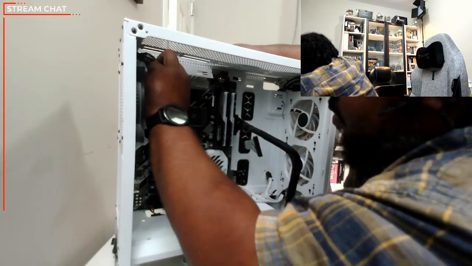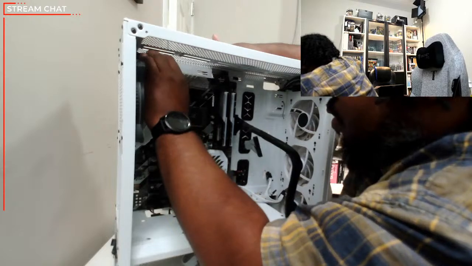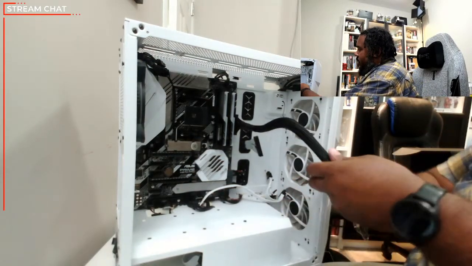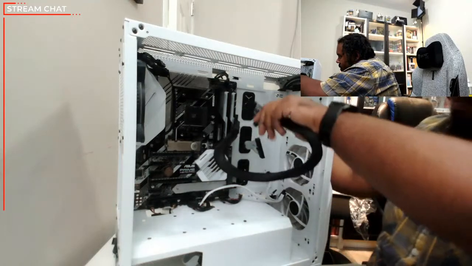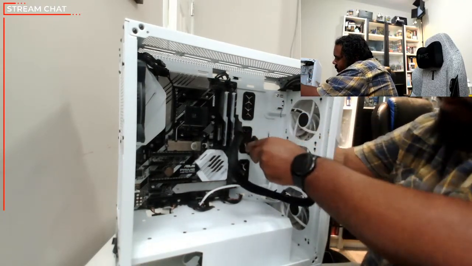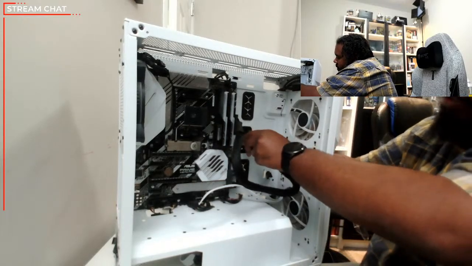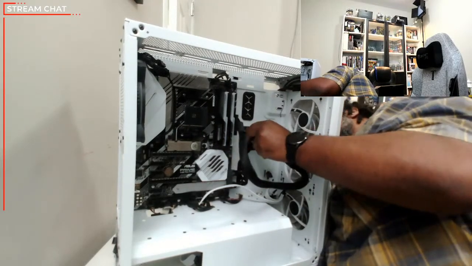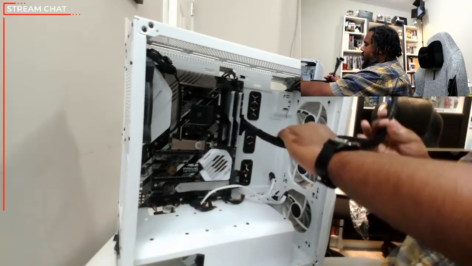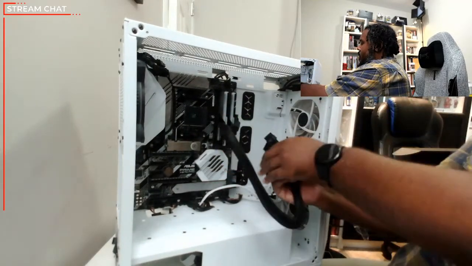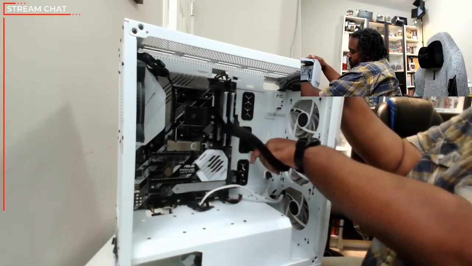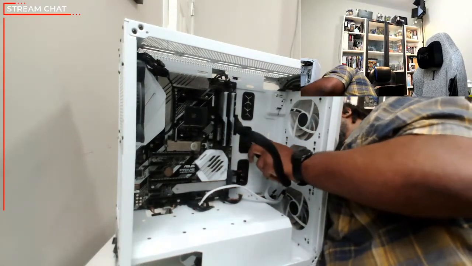Make sure the CPU is not in the socket. It's gonna have more of a radius than the last one did. Then we're gonna pass our motherboard cable through the socket here. So we want that to bend that way. And we're going to gently remove the gasket.